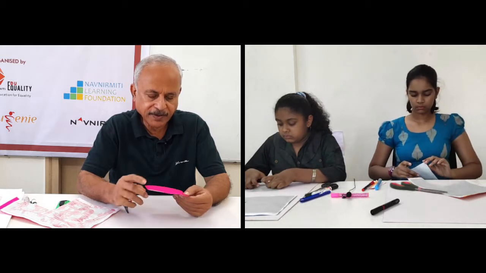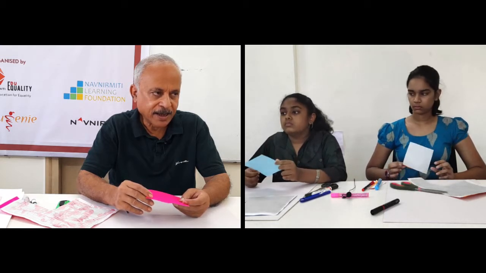So now we have three squares, my pink square and Gyan Jyoti's blue square and Nandita's orange square. Let us see if all the squares are of the same size. So please hand over your squares.